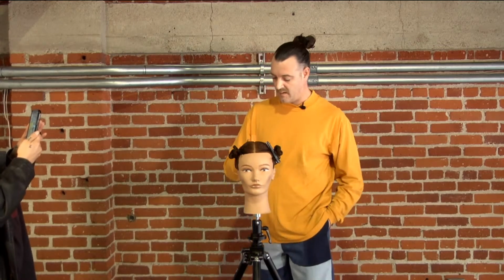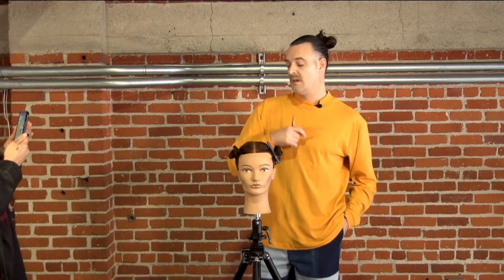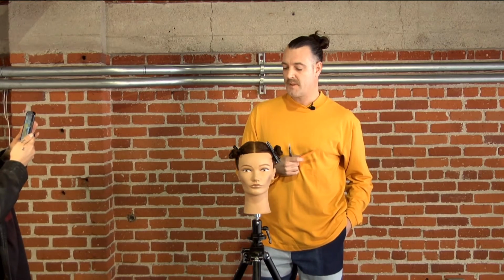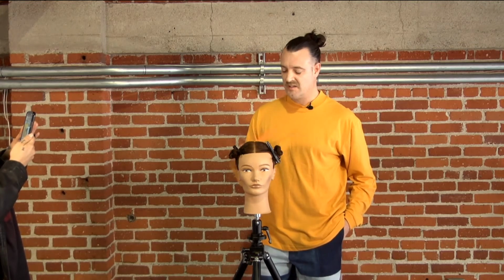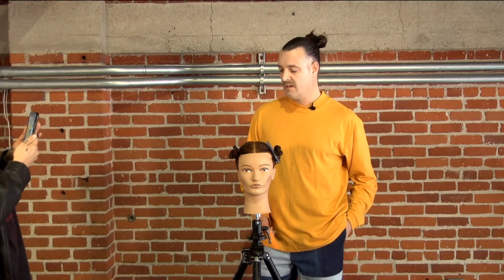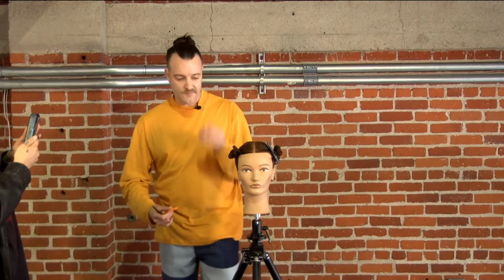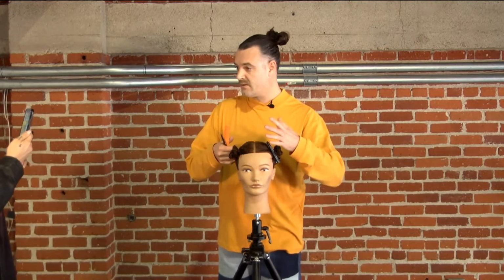See, a square layer, I can start anywhere on one of those points. So I could start in the back here if I wanted to. I could start here in the side if I wanted to, or I could start on the top. And that's what I'm going to do today. I'm going to start with the layering first. I'm not really bothered about the outline. I know where the length's going to be. So, without further ado, let's get started.